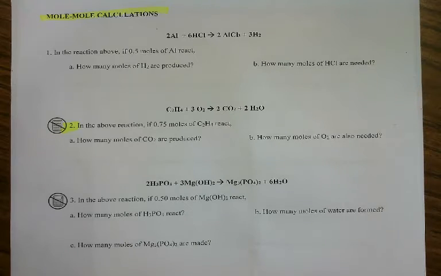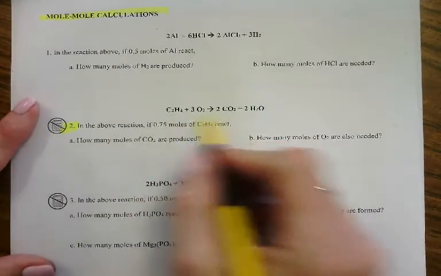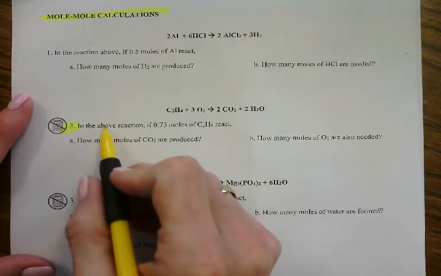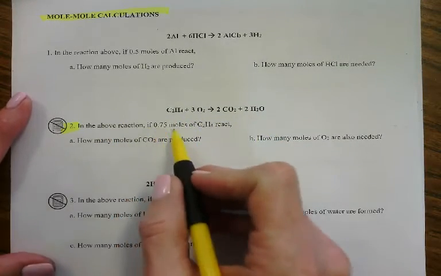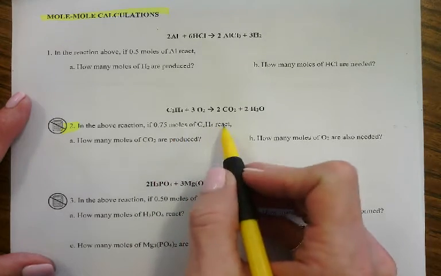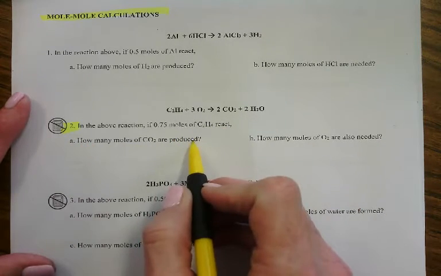This is your homework tutorial for mole to mole calculations. This is page 3 and 4, and all you'll be converting here are moles into other moles. So number 2 is where I'm going to start. We have a balanced equation already that we're given. It says in the above reaction, if 0.75 moles of C2H4 react, how many moles of CO2 are produced?